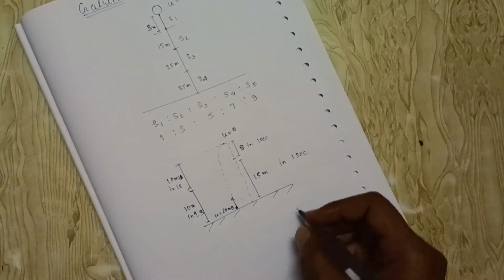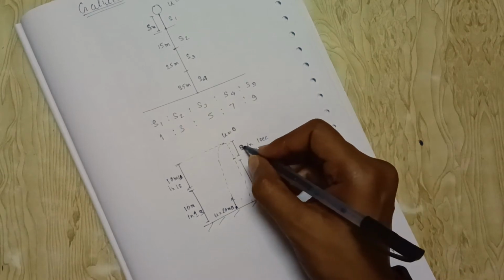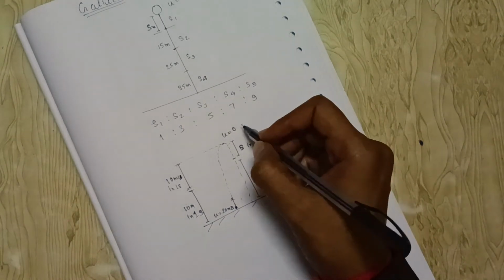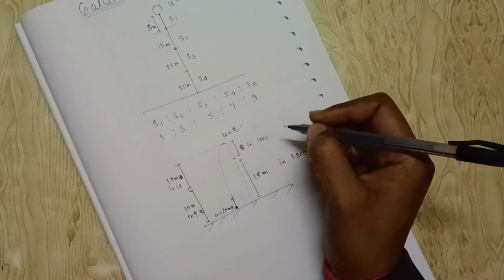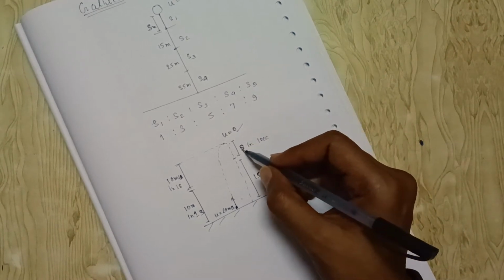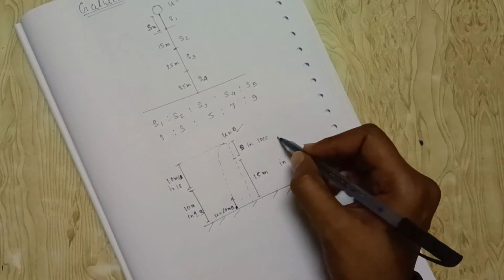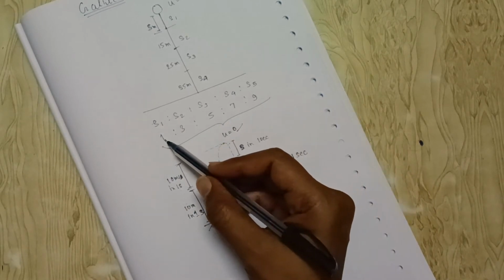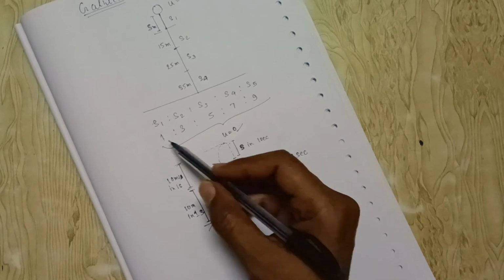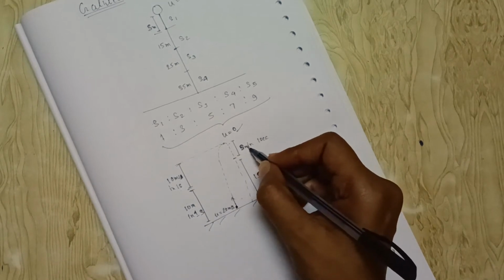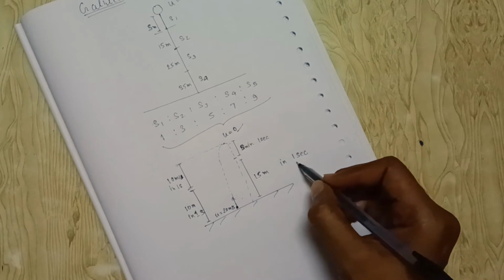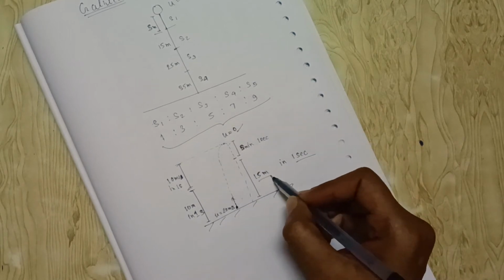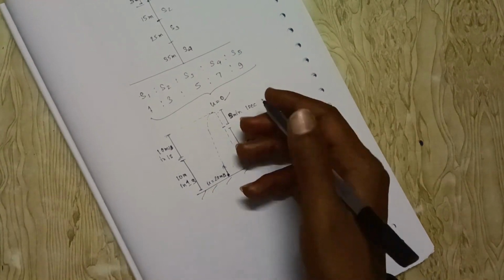Why does it happen so? Because when a body is in free fall with initial velocity 0 under gravity, it will cover 5 meter in the first second, and it will follow this ratio. Initially it moves 5 into 1, that is 5 meter, and then in the next second it moves 3 into 5, that is 15 meter. If you want to prove that, I will show you.